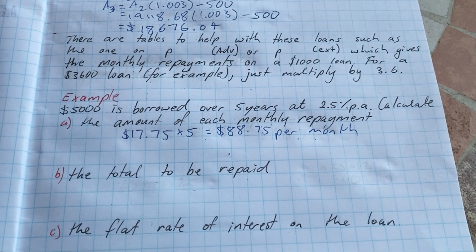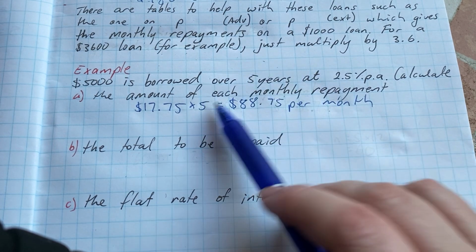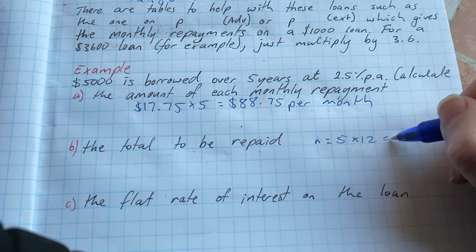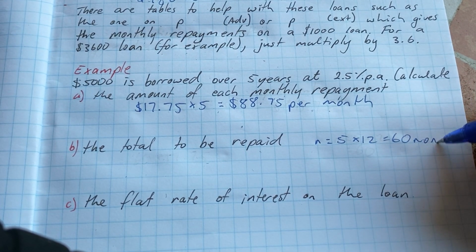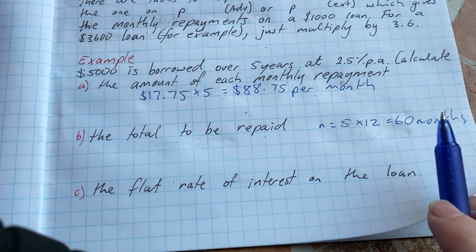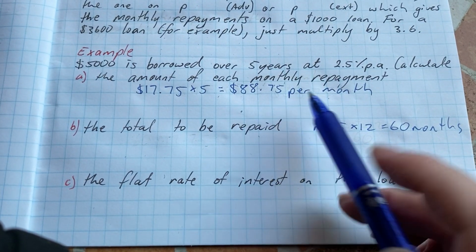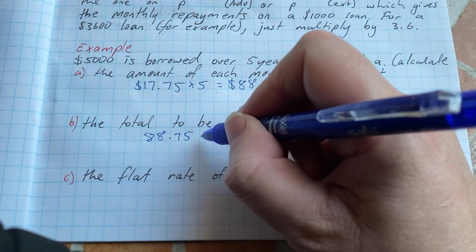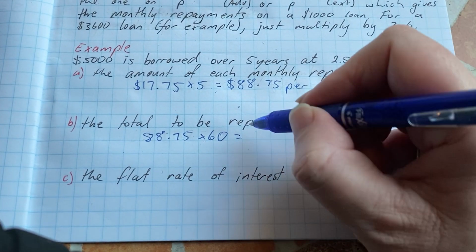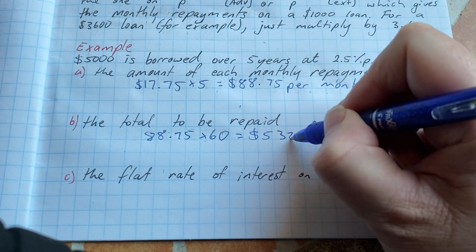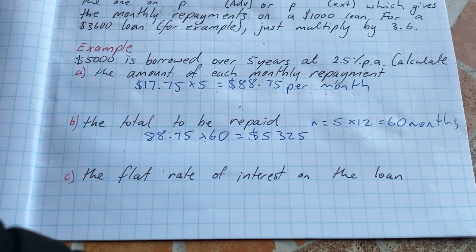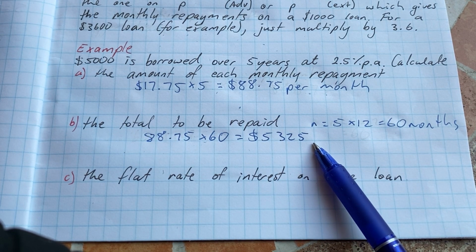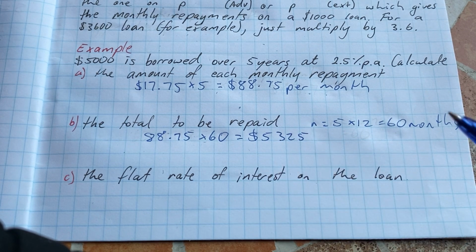Now we could be asked, what is the total amount to be repaid? It's 5 years and it's monthly, so the term of our loan is 5 years, 12 months a year, it's 60 months. We need 60 of these payments. So the total amount to be repaid is $88.75 per month times 60 months. And that gives us a grand total of $5,325. Now what you can see here, we borrowed $5,000. We paid back $5,325. So our interest was the $325.